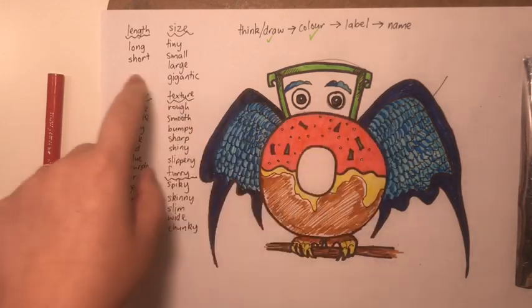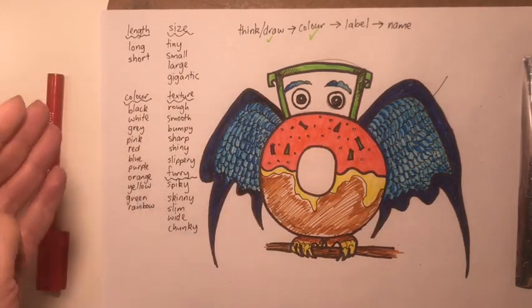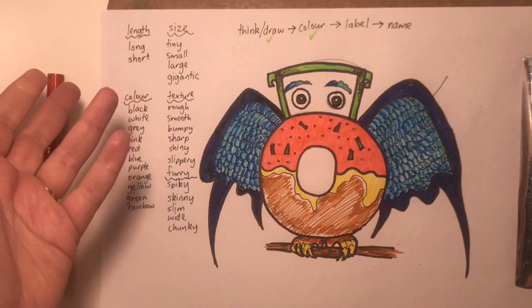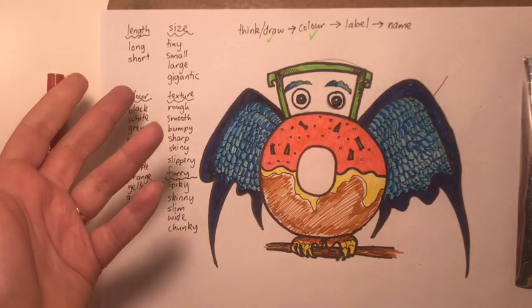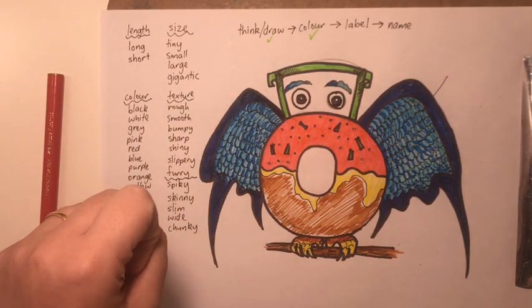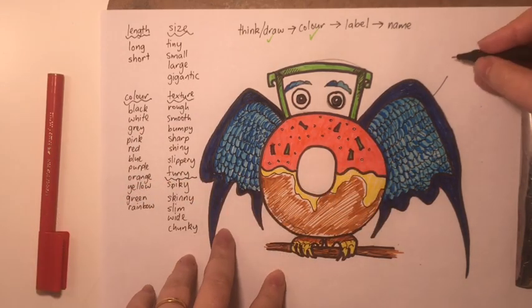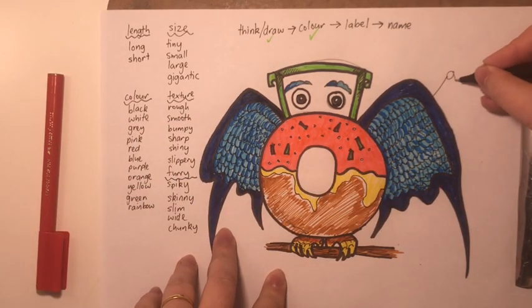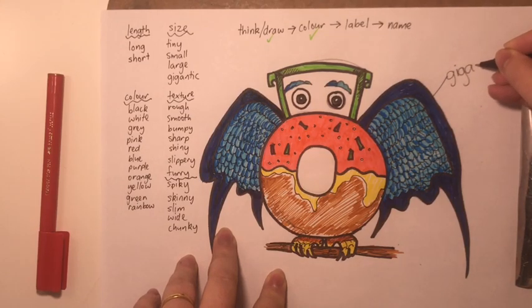So the wings, are they long, short, or should I talk about size? Or could I do both? Could I say long, gigantic? Although that doesn't sound right. But I think gigantic would be a good word because they are gigantic. So we start with the size or the length first.